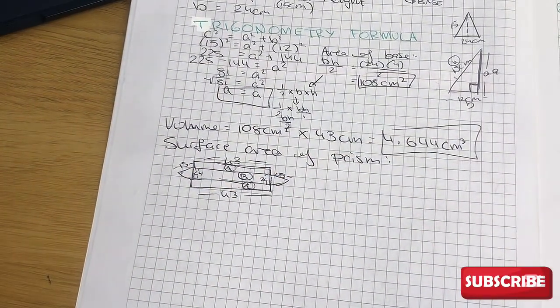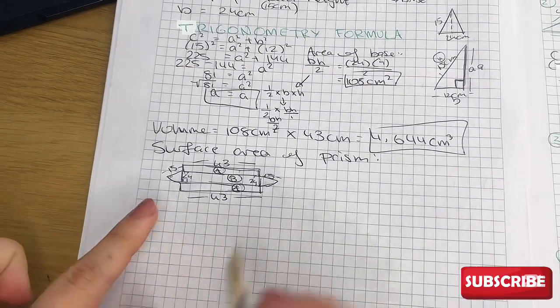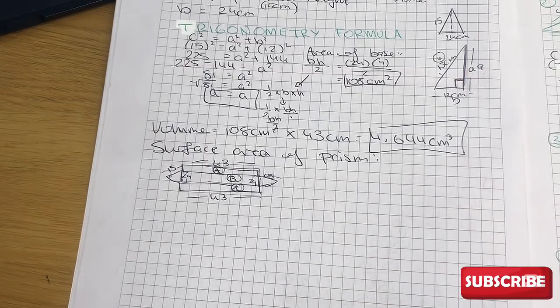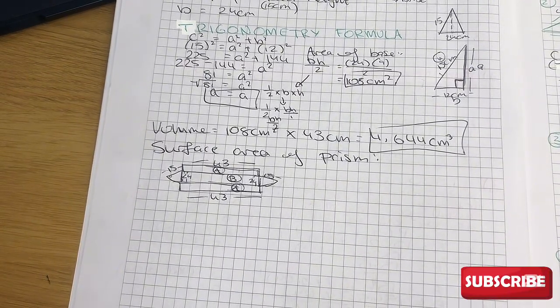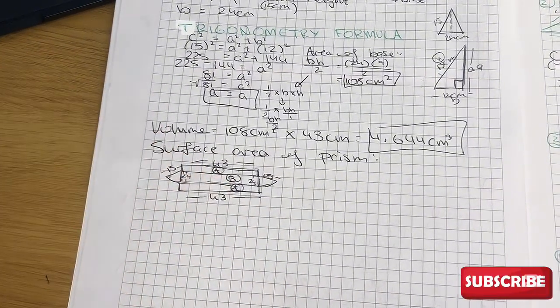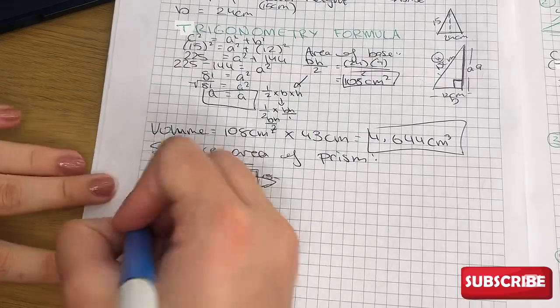Now, we have to find out the surface area. In order to do so, we need to find out the area of everything. We have to individually find out the sides, like all the 2D shapes within the net of this prism, in order to find our surface area, okay? If that makes sense.